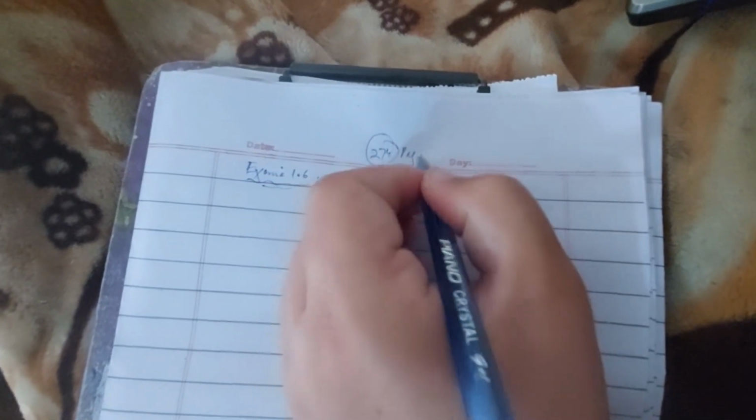Let me show you the question also. This is the exercise question 1.6. Messages arrive at a telegraph office with the Poisson process with a mean rate of 3 messages per hour. It says, find the probability that no messages arrive during the morning hours 8 to noon.